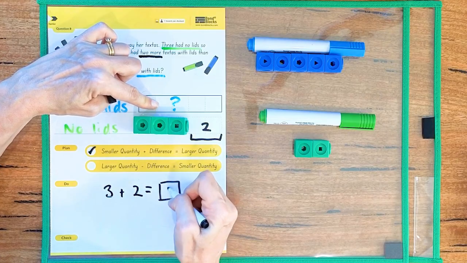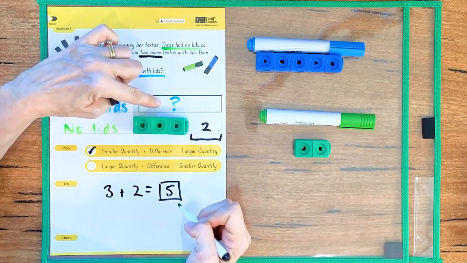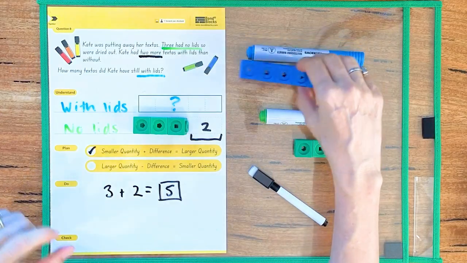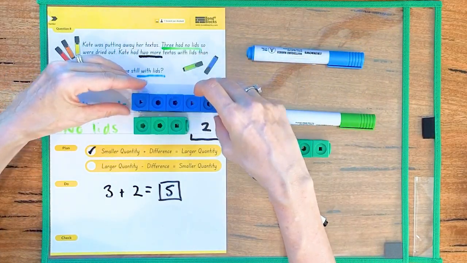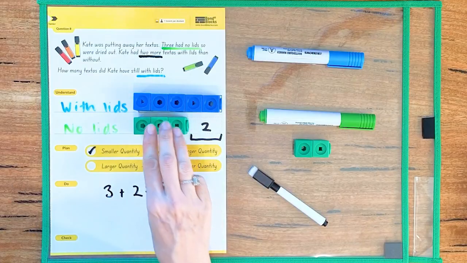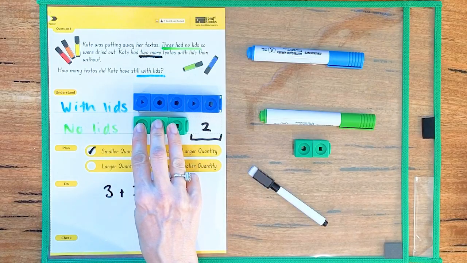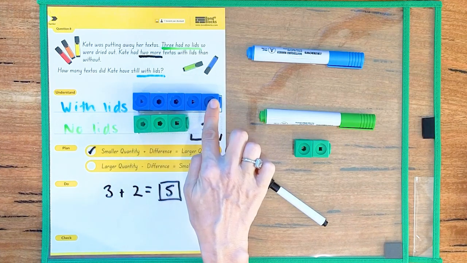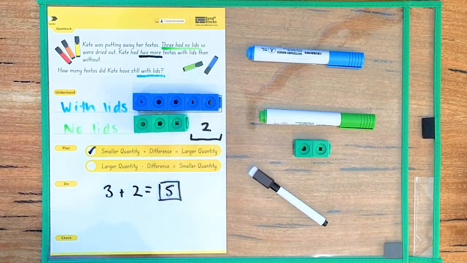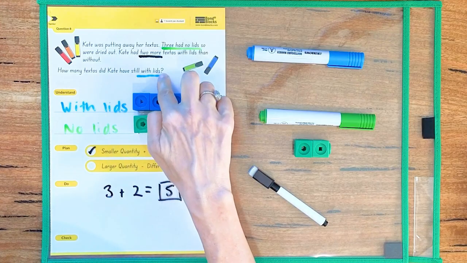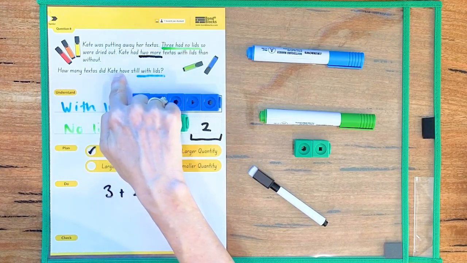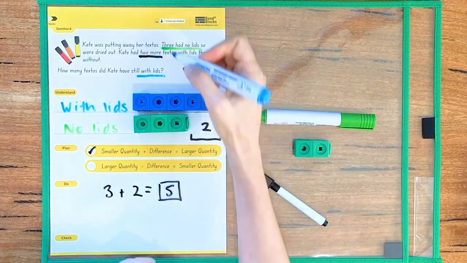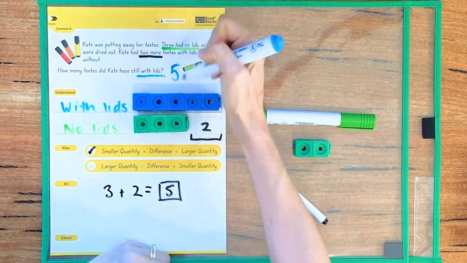3 add 2 is 5. So I think this is 5. I'm going to check my maths by pushing 5 cubes on. Yes, that fits. I've got 3 without lids, and the difference of 2 makes 5 with lids. The last thing I need to check is the question. How many texters did Kate have still with lids? She had 5 with lids.